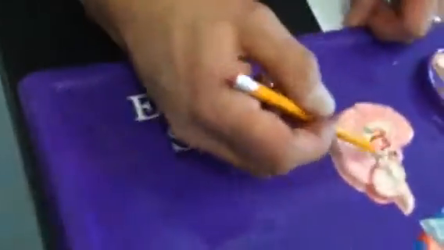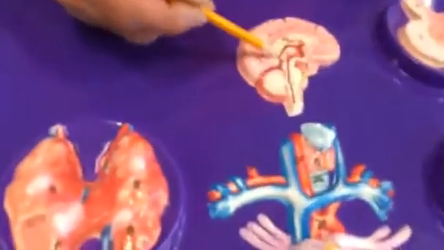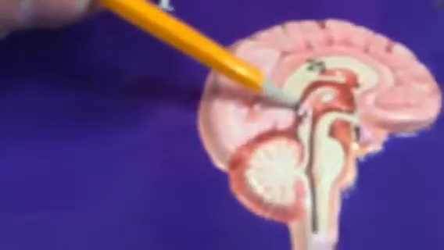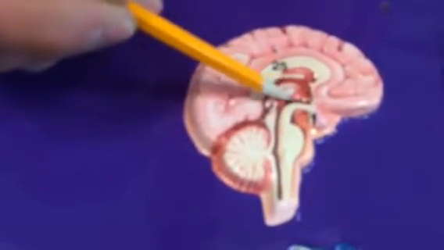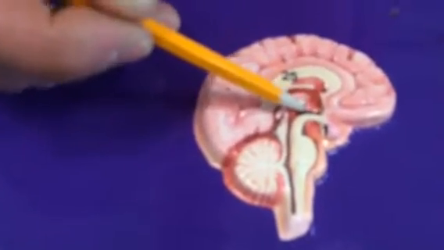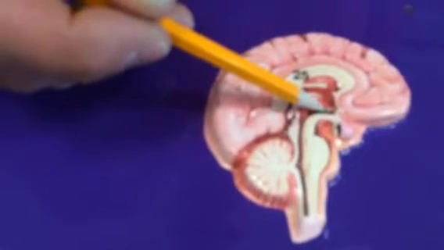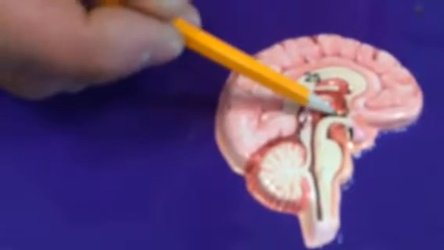All right, so here we have the glands of the brain, starting with the pineal gland right here, which produces melatonin. And then moving forward, we have the hypothalamus, which produces oxytocin and ADH and regulatory hormones, releasing and inhibiting.